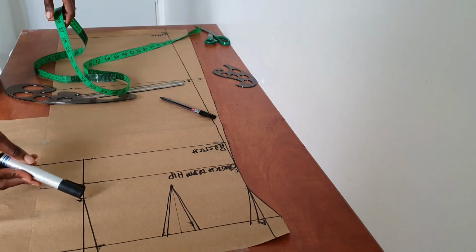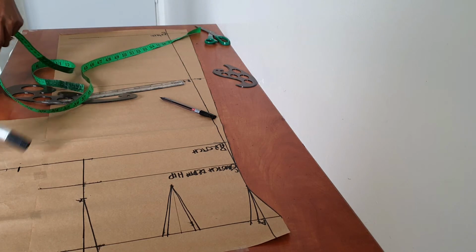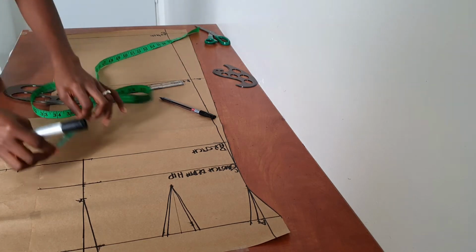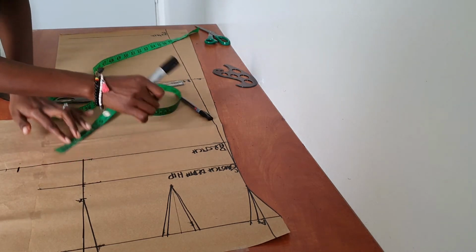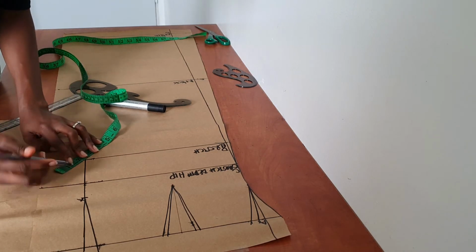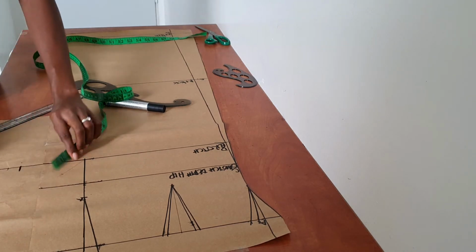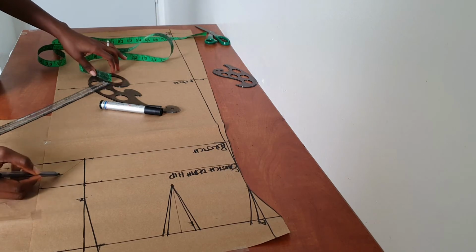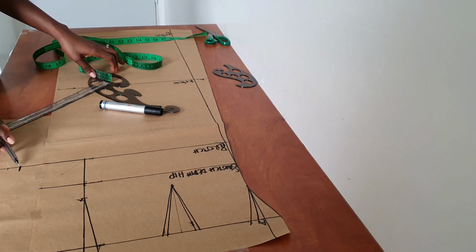Now I'm going to connect our point X to this line here, to this point here, through a 2 inch diagonal line. Measure 2 inches on that line. So now I'll connect X through this point to our point here.